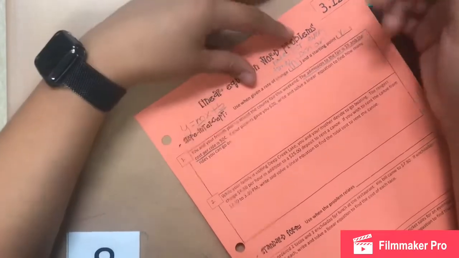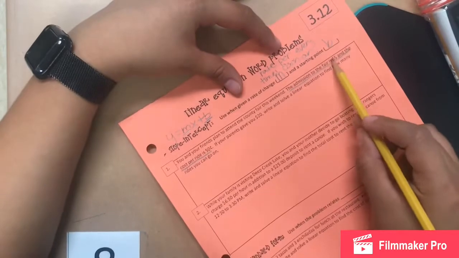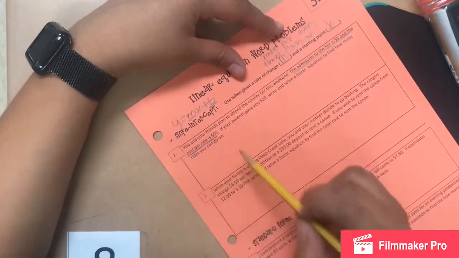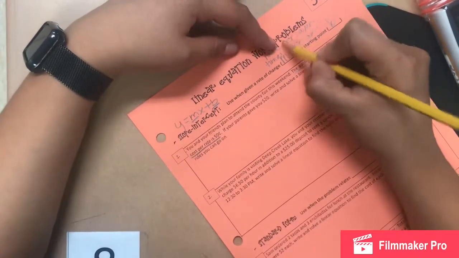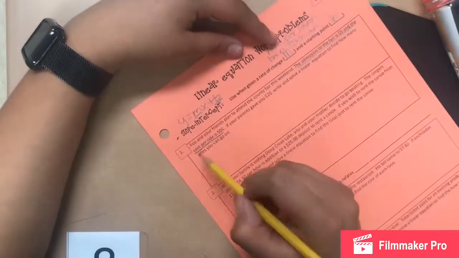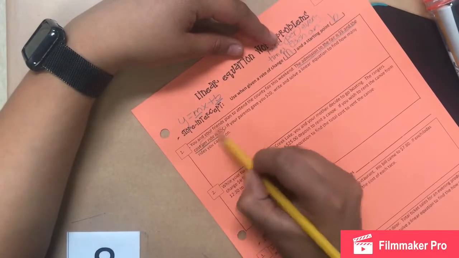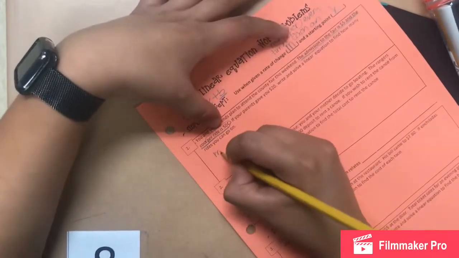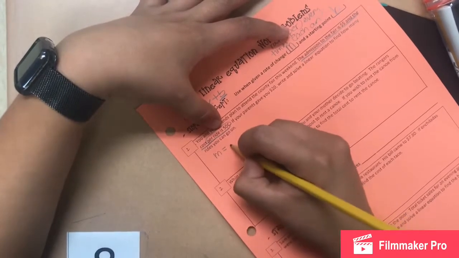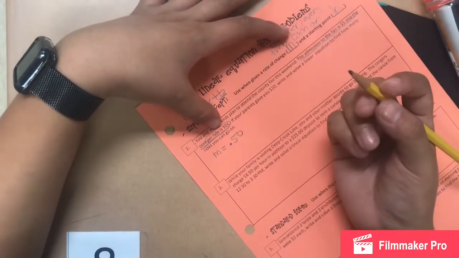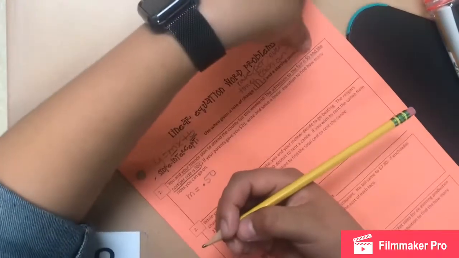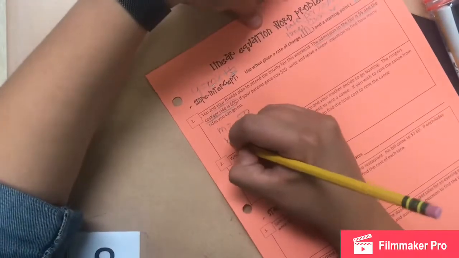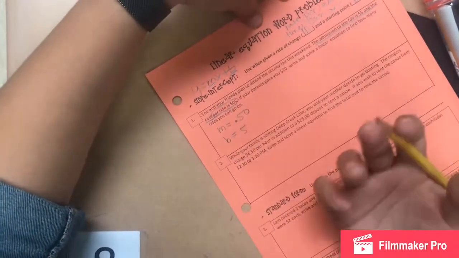So let's read this again. The admission to the fair is $5, and the cost per ride is 50 cents. Did you see it? I saw the word per. In my sentence, it says the cost per ride is 50 cents. So that tells me that my slope is 50 cents, which we write as 0.50. Okay, well, if that is my slope, what do we think this $5 is? Well, that $5 is my y-intercept. It's what I had to start with to get into the fair, okay?